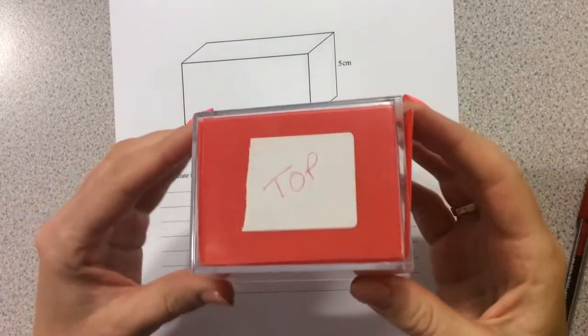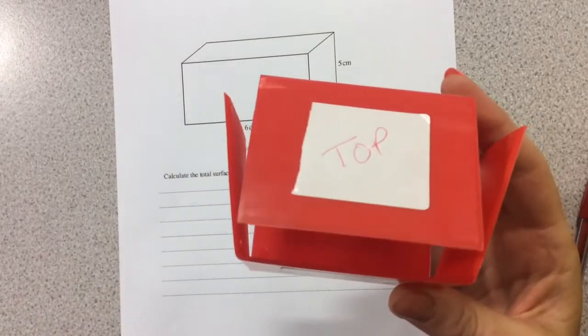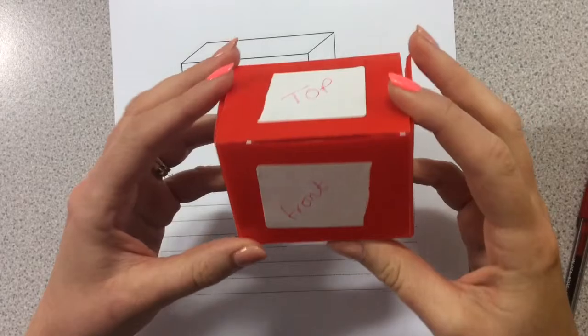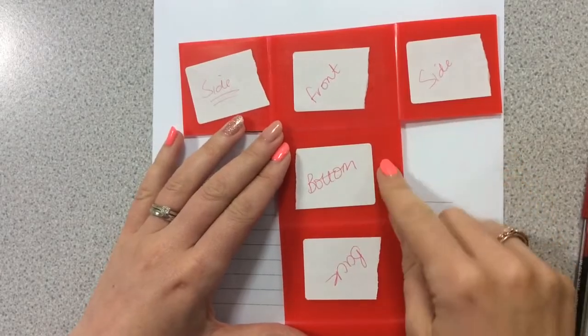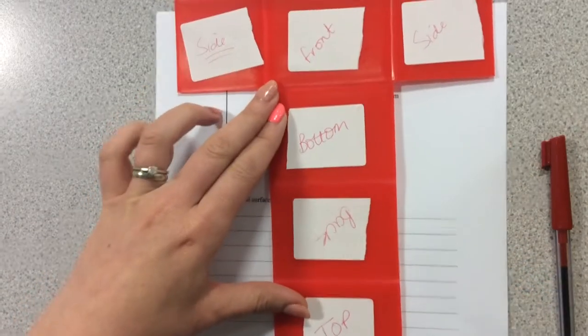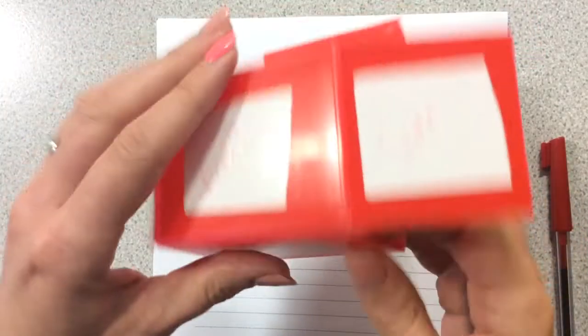Here we have a cuboid. So I'm going to take my little insert out. Right, we can see then, if we look at the faces of this cuboid, if I spread it out, we can see that we have 1, 2, 3, 4, 5, 6. 6 faces on a cuboid, okay?